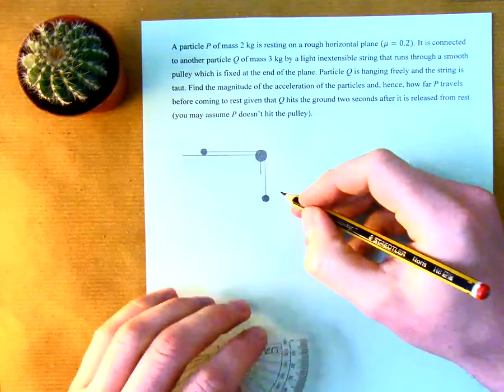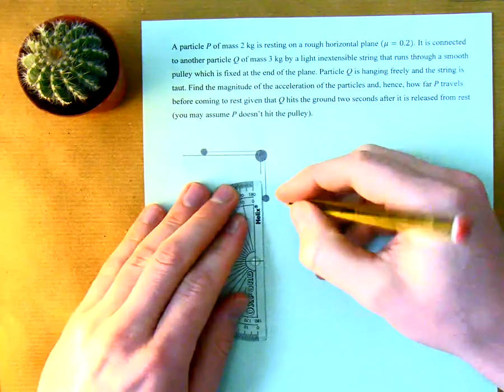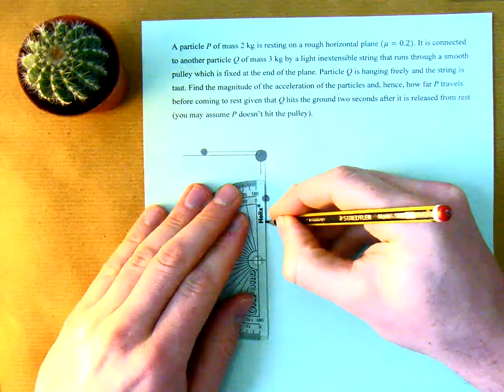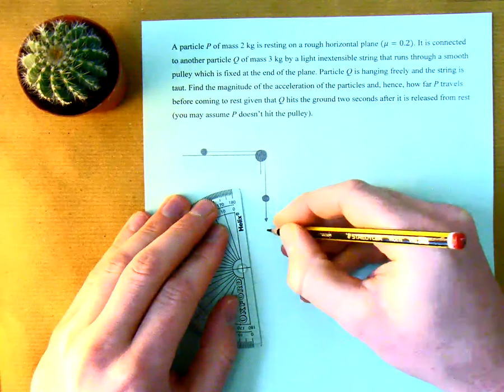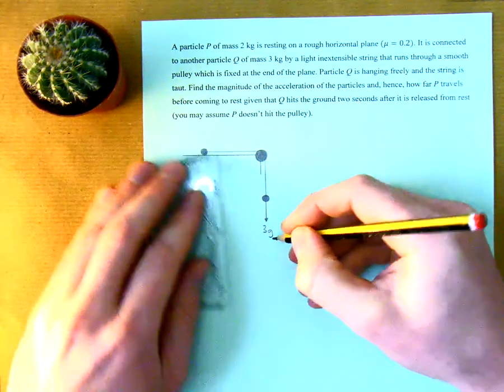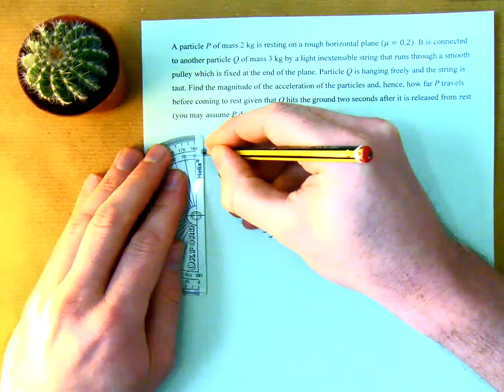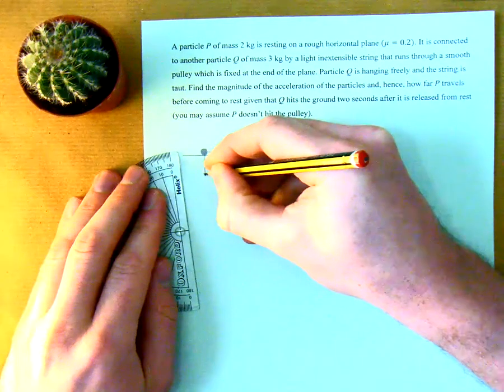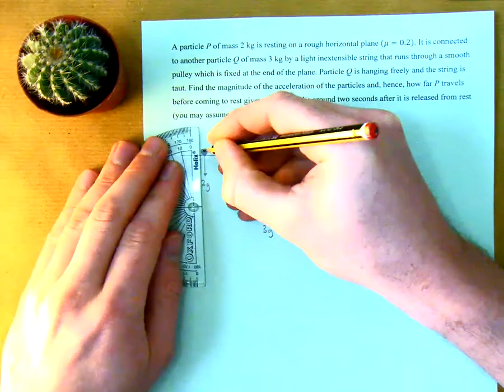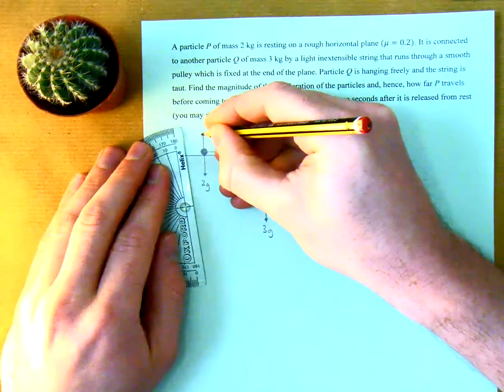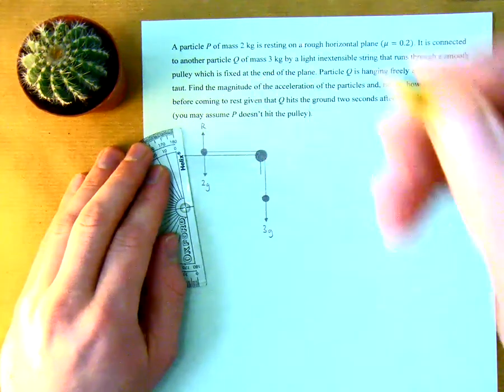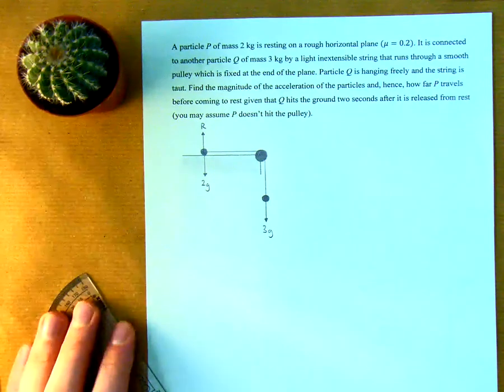So here's particle Q. Let's draw in some of the forces. It has a weight of 3g. Here's particle P, which has a weight of 2g. It must have a normal reaction as well. Okay, what else do we have?